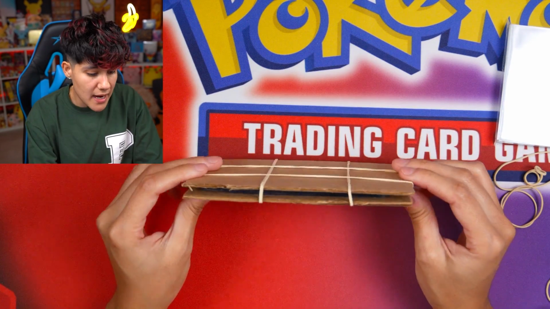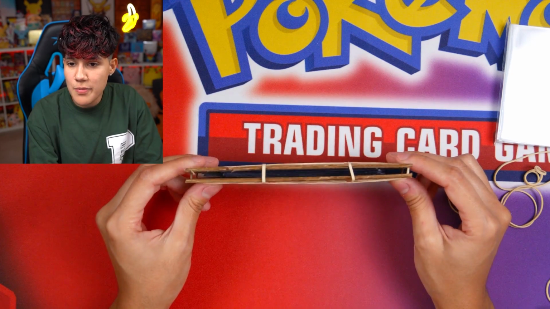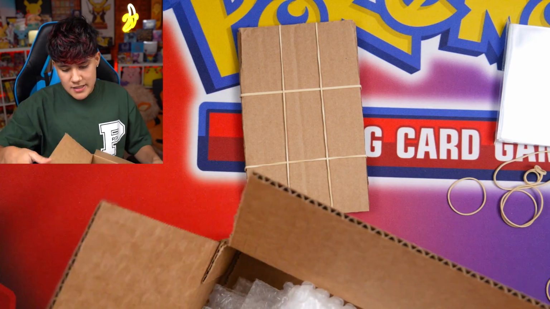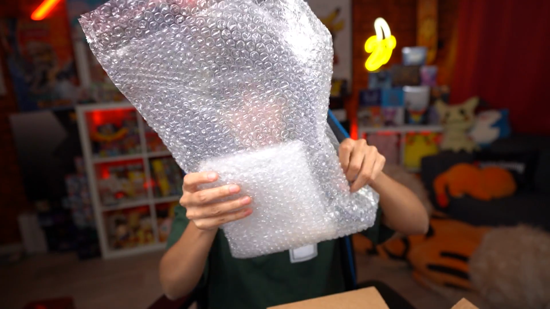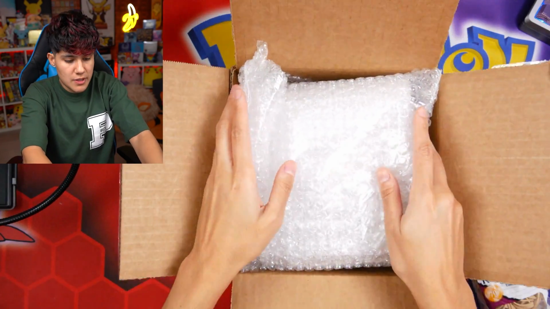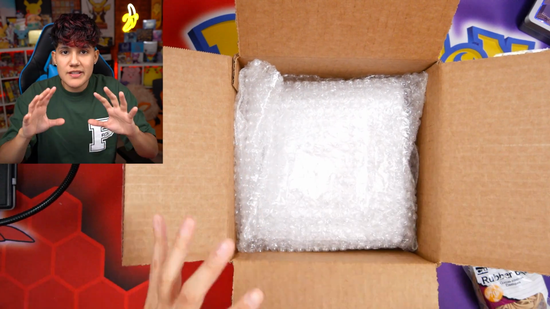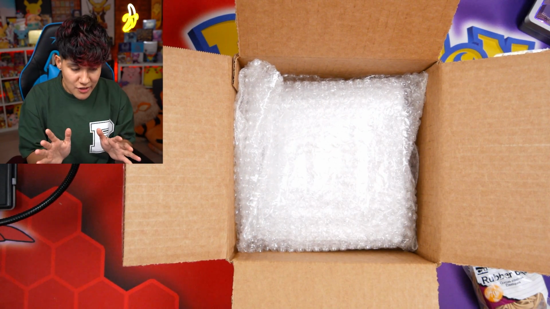All right, so now we got our little cardboard and shiny cardboard sandwich. It is now time to put them in the box. This is just to make sure they are as safe as they can possibly be when getting to PSA. So I'm just gonna bubble wrap to my heart's desire. Bubble wrap, bag of bubble wrap. And now we just set it in our box. So that's it. Just make sure that it's safe in there. It's not moving around. That should do the trick.